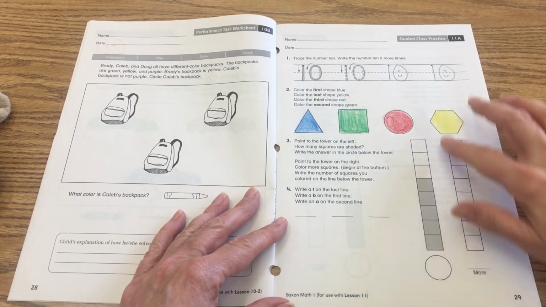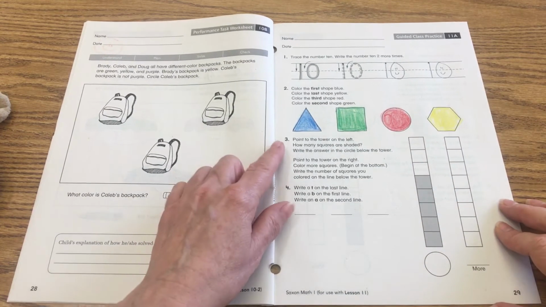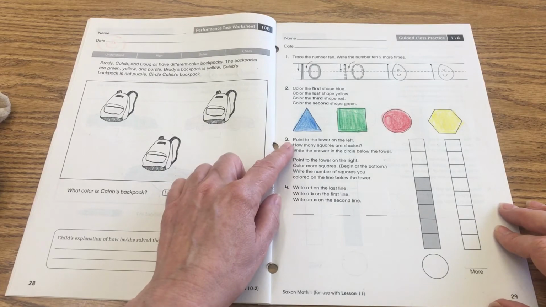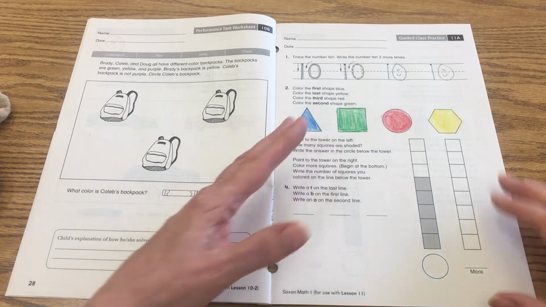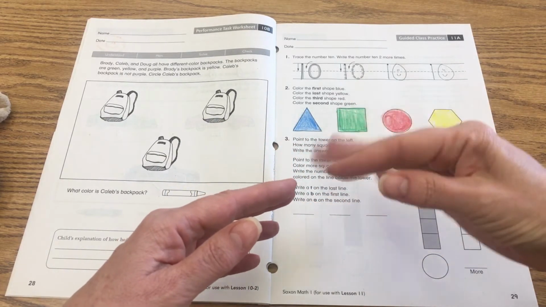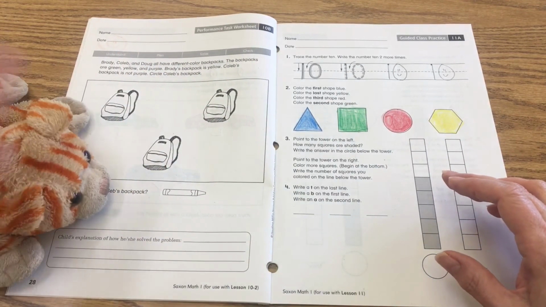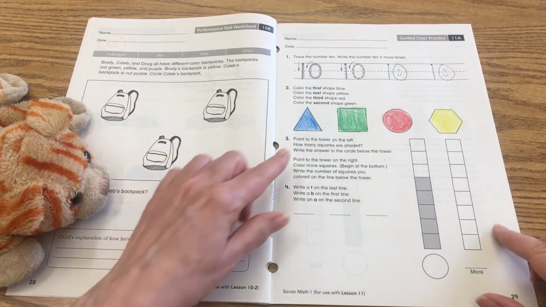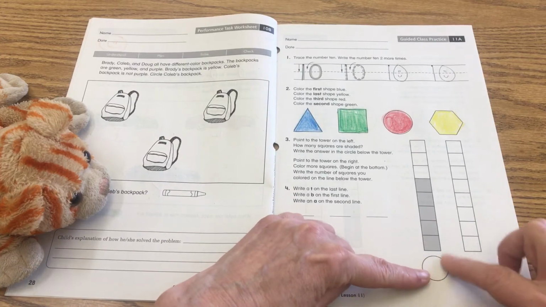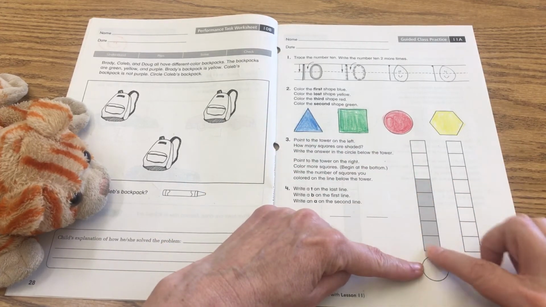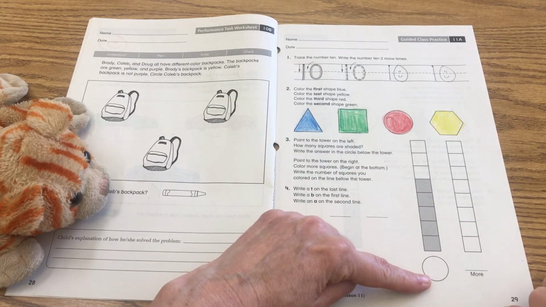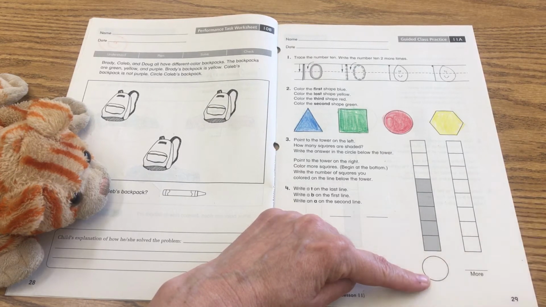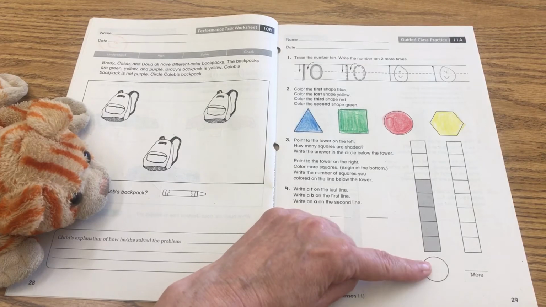We have 2 towers here. Okay. The instructions say number 3. Point to the tower on the left. So remember, I write with this hand, which is my right hand. This is my left hand over here by Cali Cat. Okay, that's my left. So point to the tower on the left. So that would be this one right here that's partially shaded in gray with the circle below it. How many squares are shaded? Write the answer in the circle below the tower. So this is my left one. So how many are shaded?